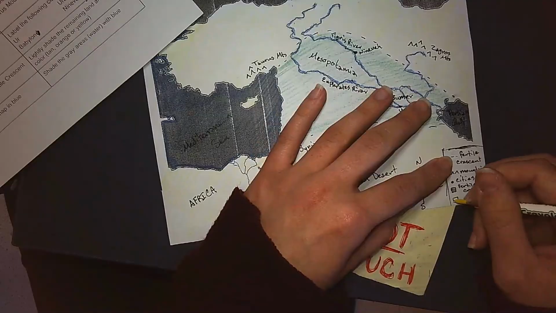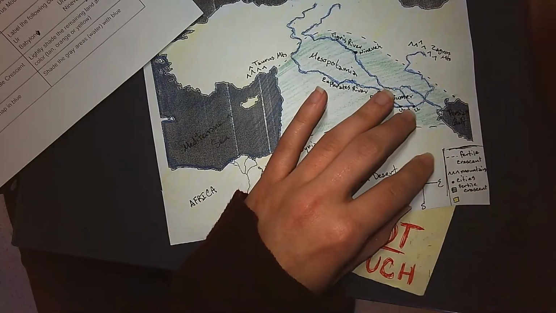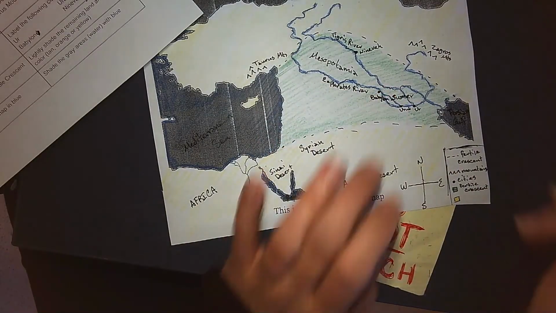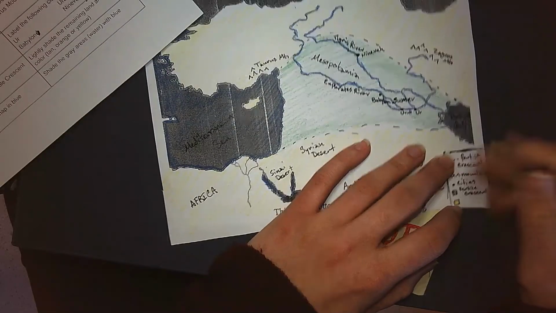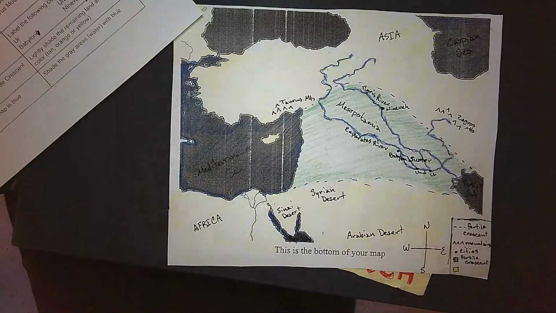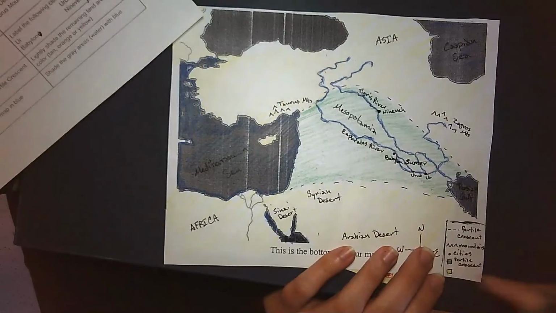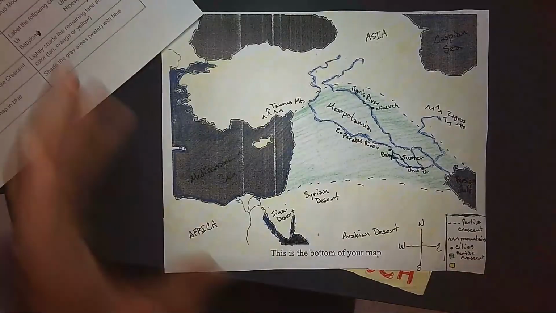And then we're going to obviously fill in the box here. And just go from there. So, all the rest of the land would be in the yellow then.